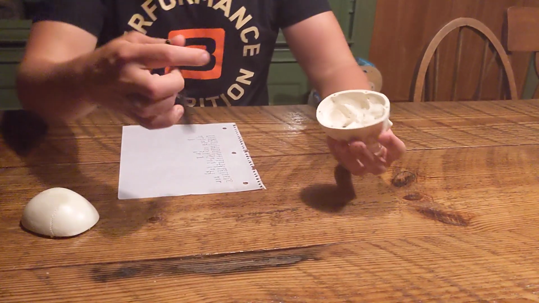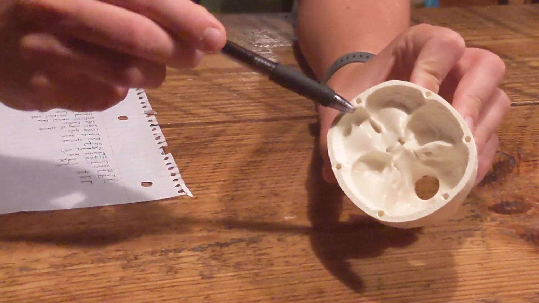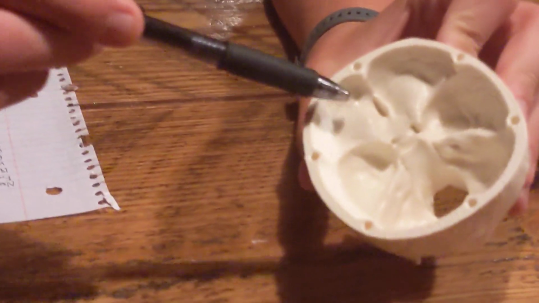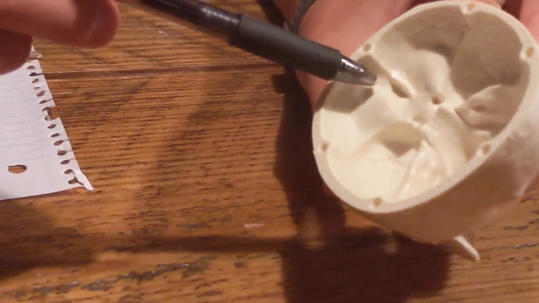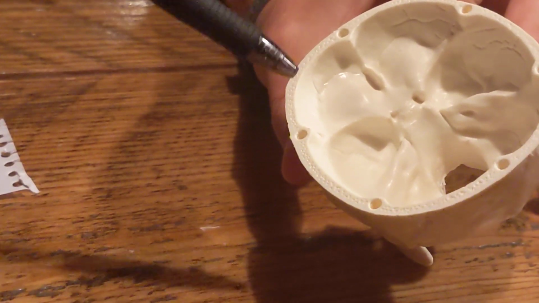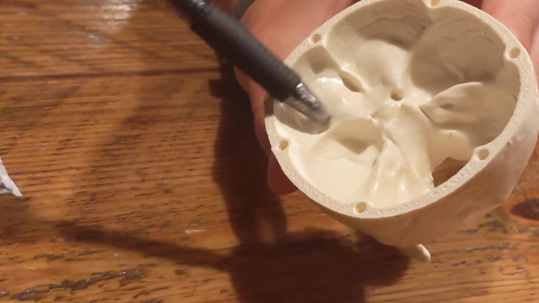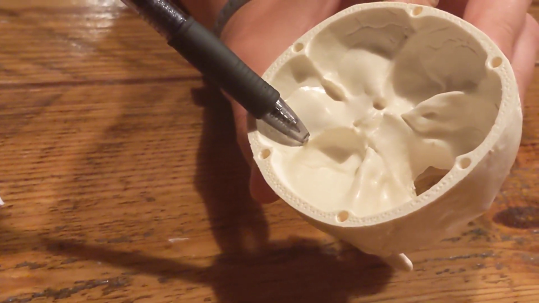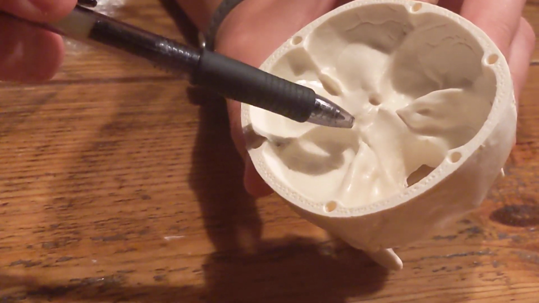Then we have on the interior of the skull the foramen cecum, which is this line at the very front. Then we have the crista galli, which is this notch right here. And then we have the lesser wing of the sphenoid, which is this upper part, the curved part right here. Then we have this recess in the middle of the skull called the sella turcica.